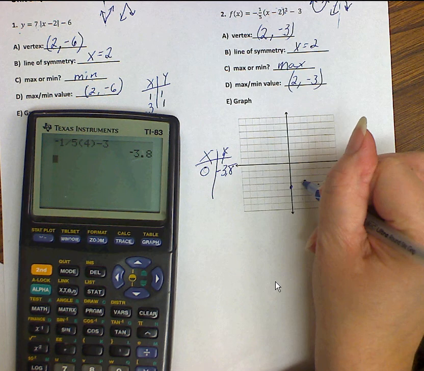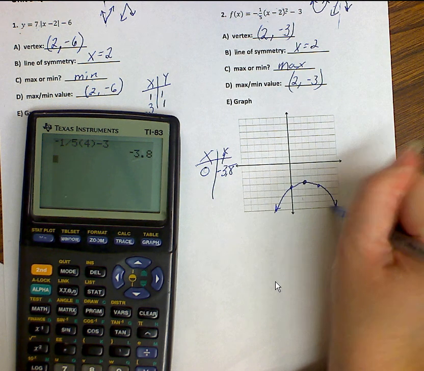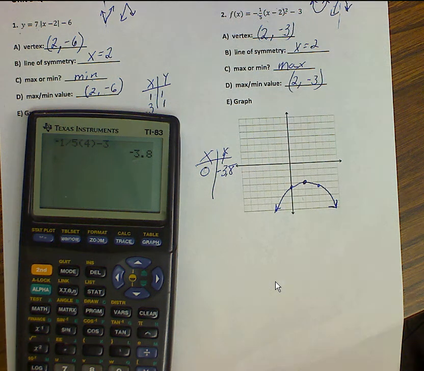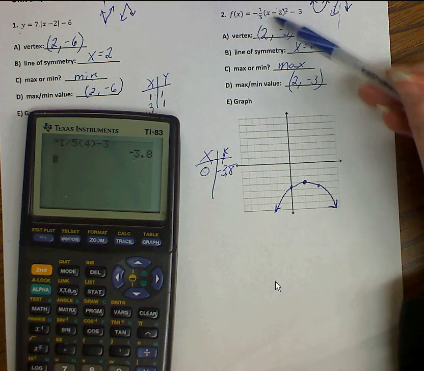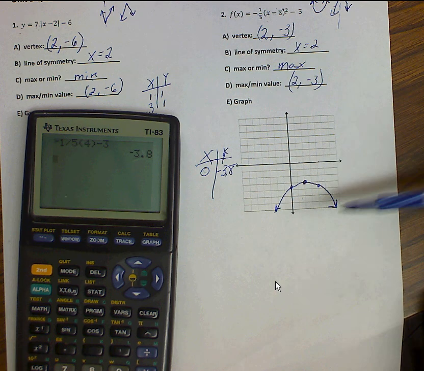And you want to curve it out. So you want to graph it so it curves. Now if you wanted to, you could put in the same equation, put in 1, 2, 3, 4, and you will get that point.